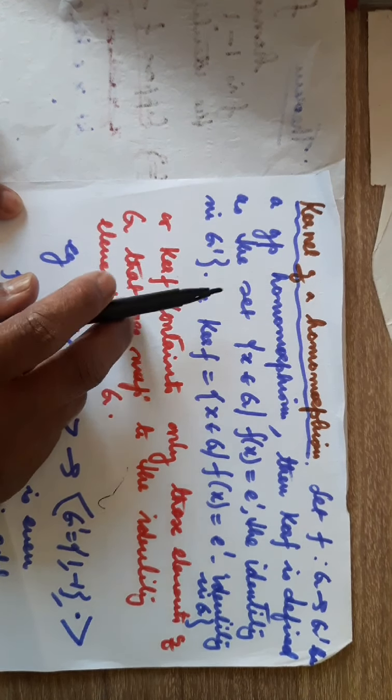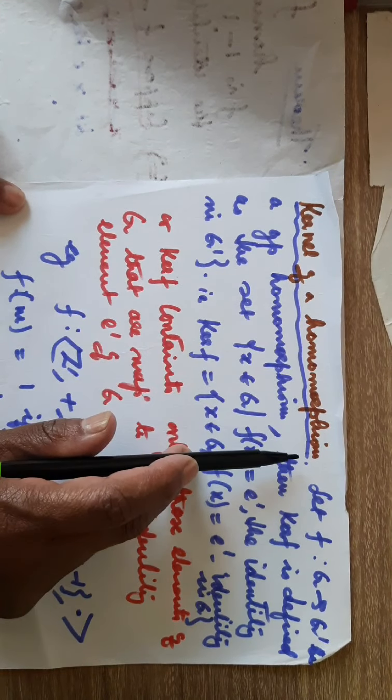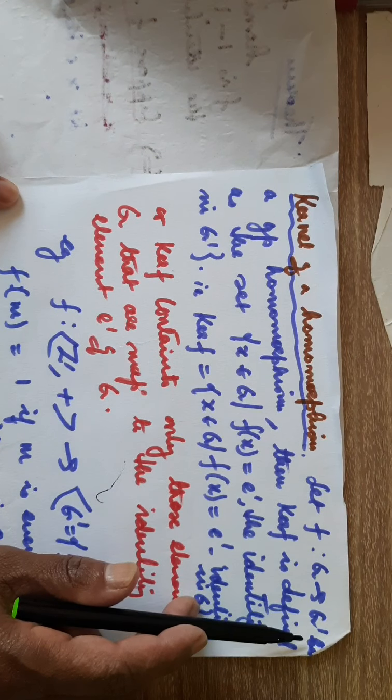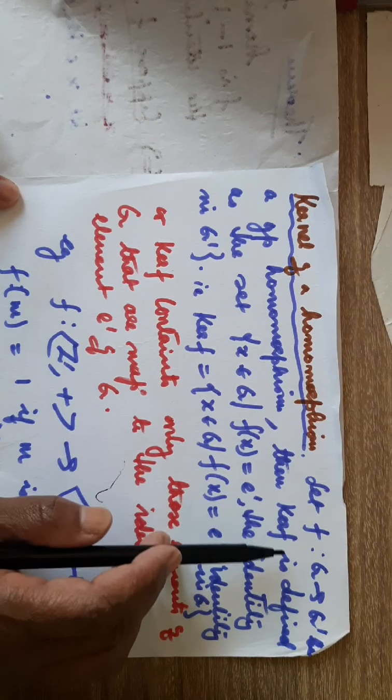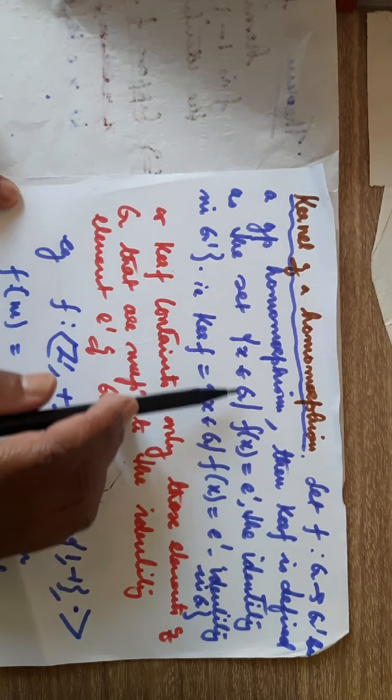Now let me explain to you the definition of kernel of homomorphism. Let f defined from G to G prime be a group homomorphism, that is f of x dot y is the same as f of x star f of y. Then what is kernel of f?